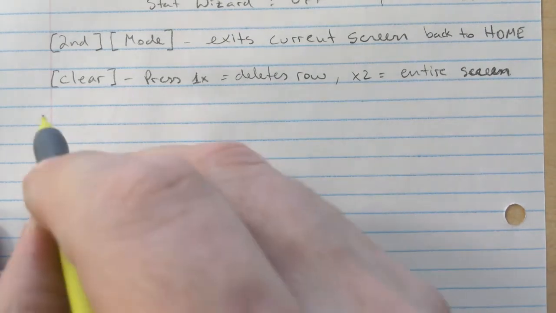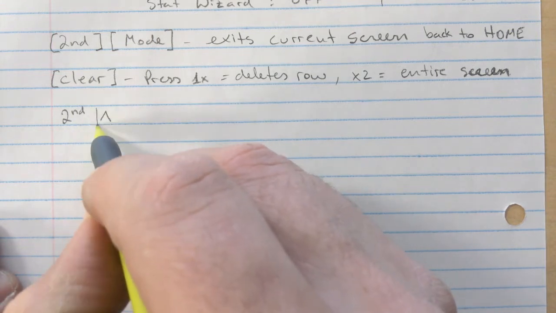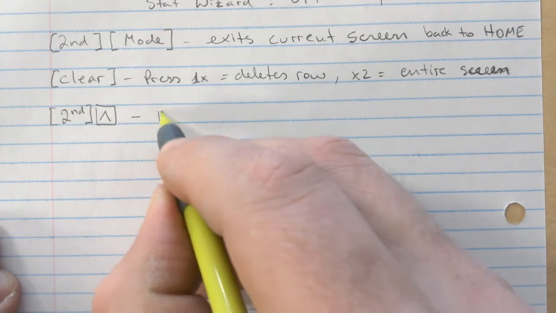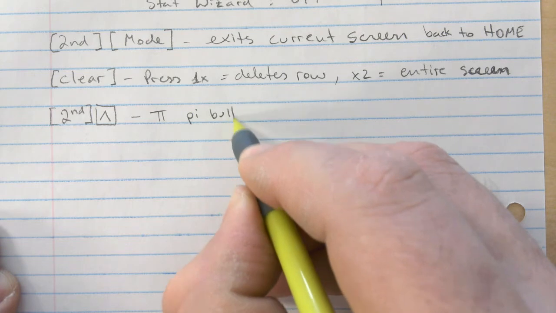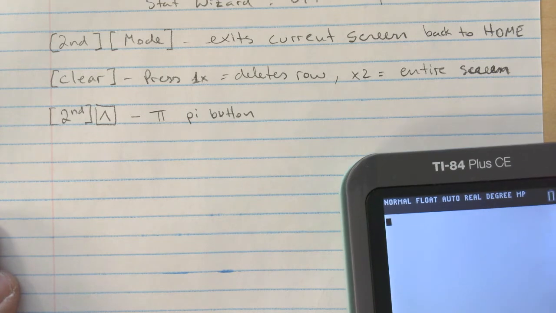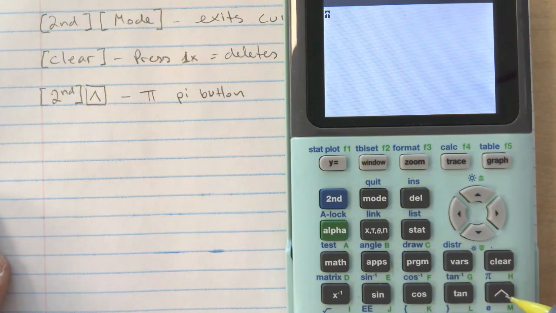Another one that you want for later is second hat. If you press that hat button, that is your pi button. Try it right now. It's good to find all the buttons. If you go second and then press that hat button, which is just under clear, that's your power button, your exponent button. But with second, and if you hit enter once you've got pi, it will actually show you what pi is.